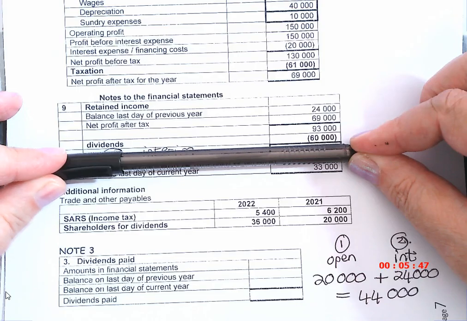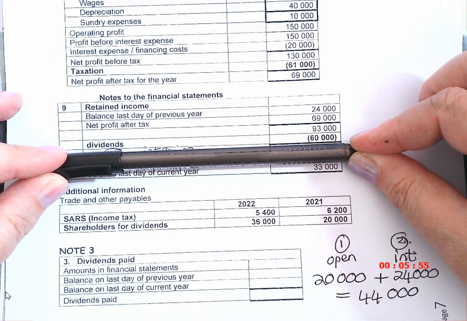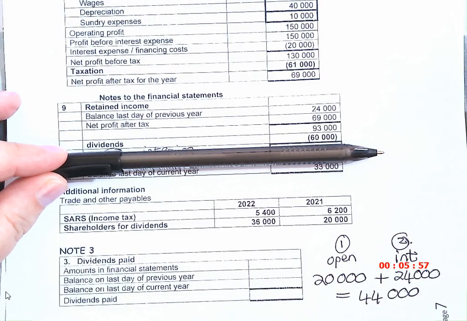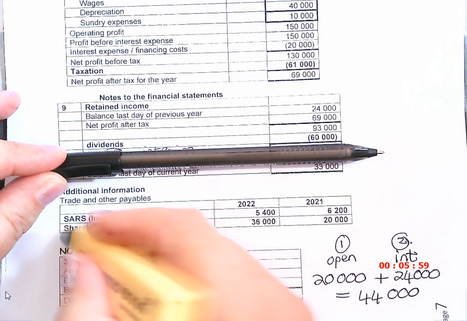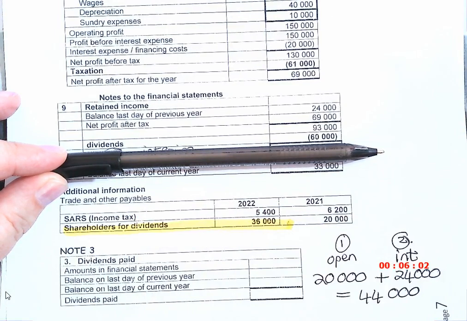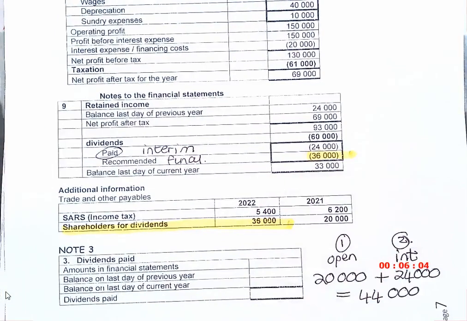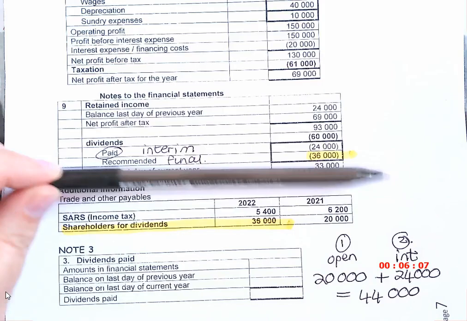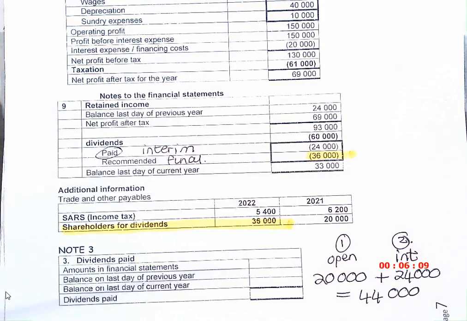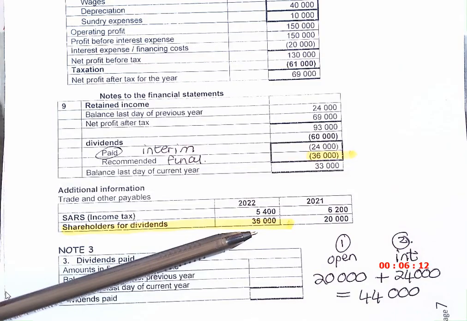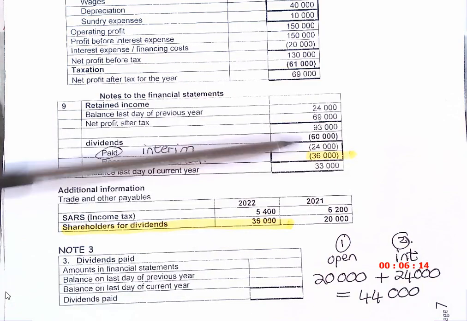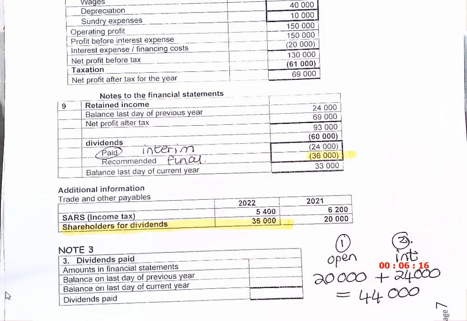Can you see if they didn't give you that, but they gave you the total dividends is 60? What could you have done to get the interim? What do I know this 36,000 here to be? It's the final. Can you see? It's the final. So if they give me the 60 and they give me the closing balance of shareholders, I got the total less the final will give me the interim. Is everybody with me? Okay.